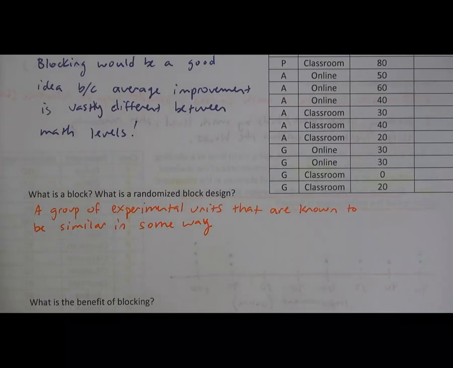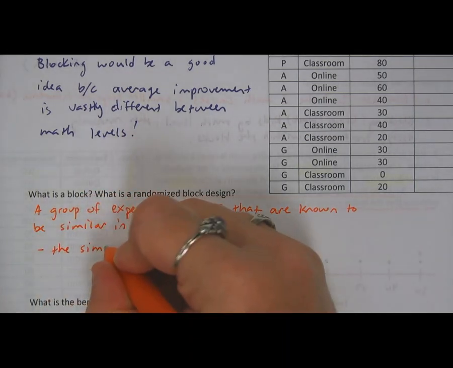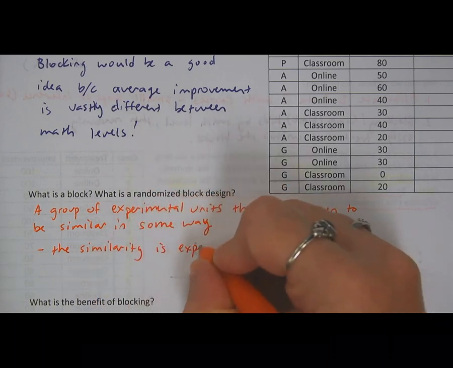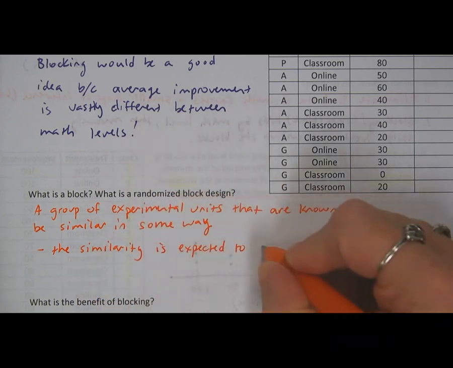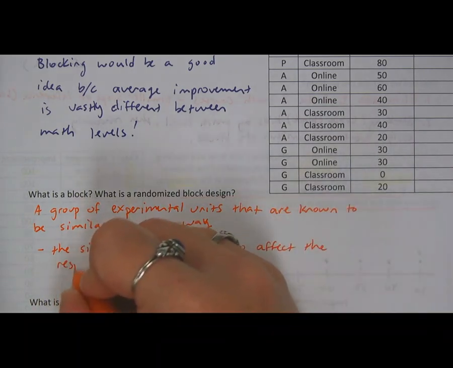And specifically, their similarity is expected to affect the response variable.